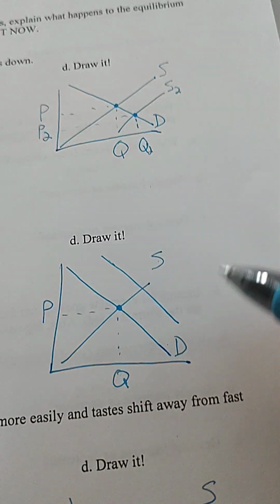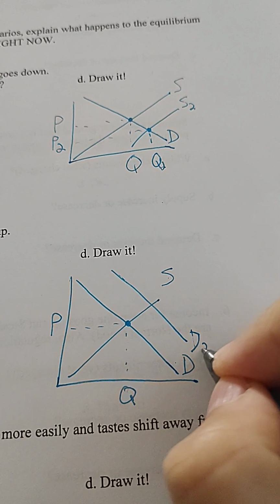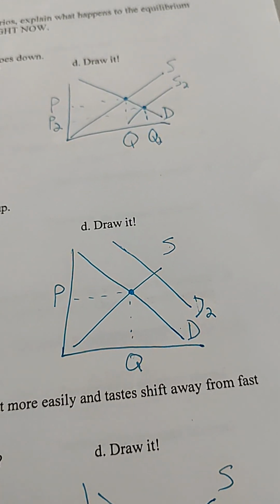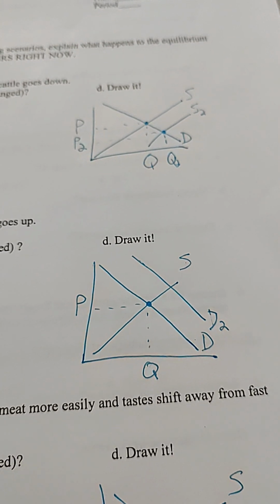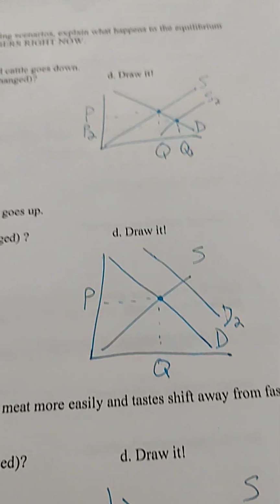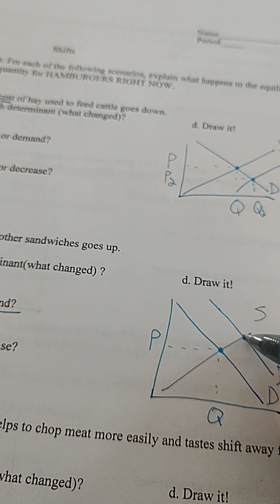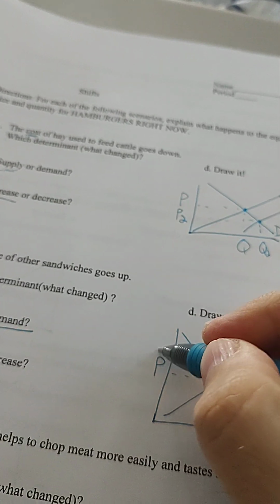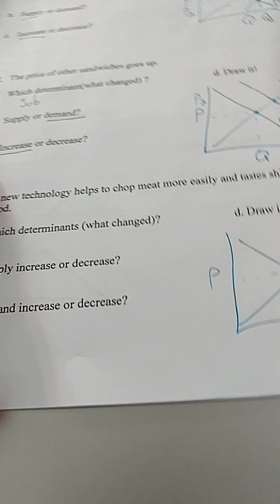I'm going to draw a second demand curve here. One area that sometimes people get a little confused is I've seen sometimes where people will just draw this graph here for each of them. You're drawing a second line for either supply or demand. So if it's demand, you draw a second demand curve. If it's supply, you draw a second supply curve. We want to make sure we're clear on that. Then again, we go to the equilibrium. We've got an increase in quantity. We've got an increase in price. Okay, so that's what we're looking for there.